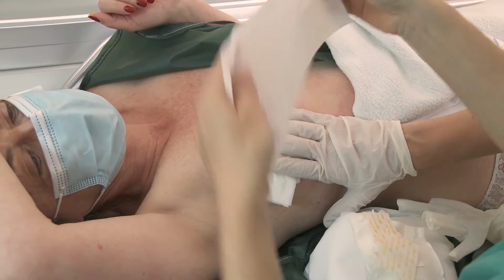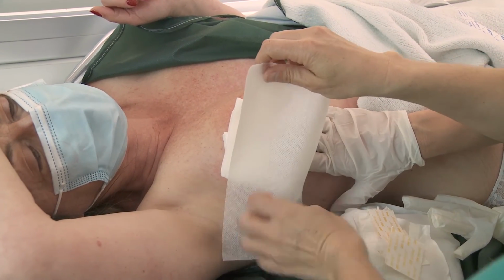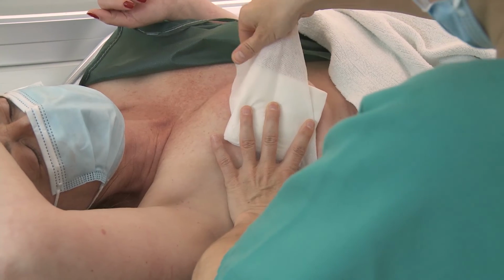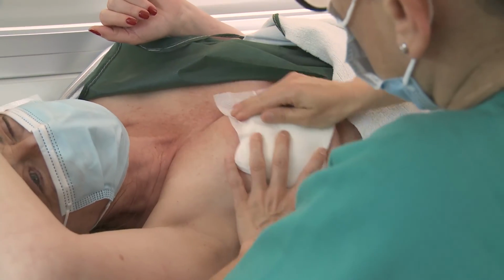The entry point area is covered with an adhesive gauze and a compression bandage, which is removed after 24 hours.